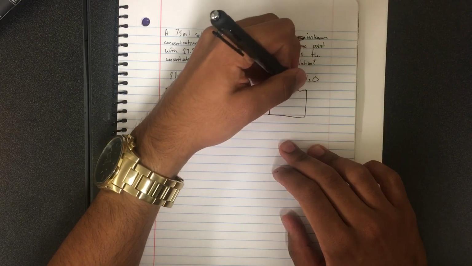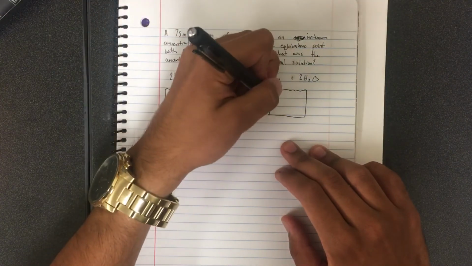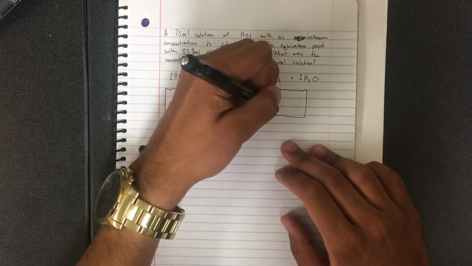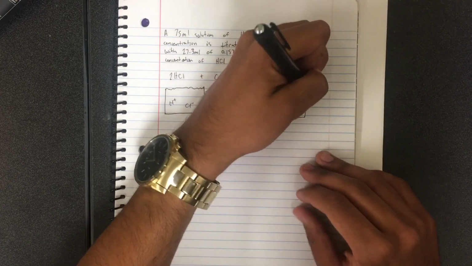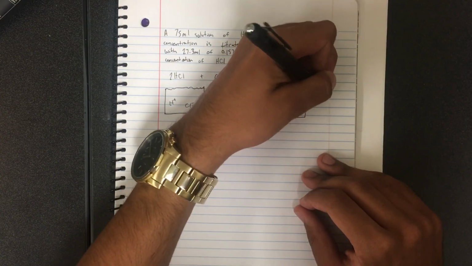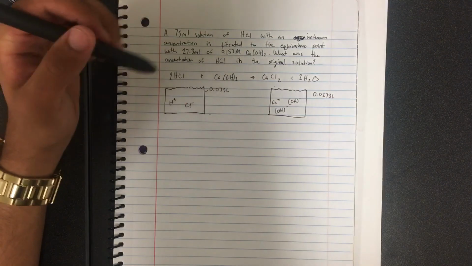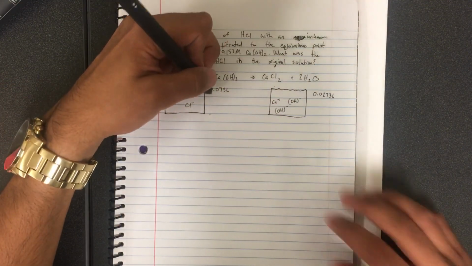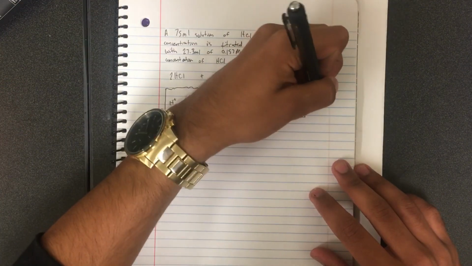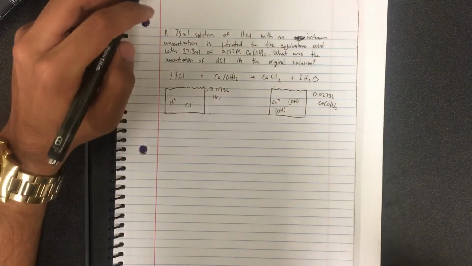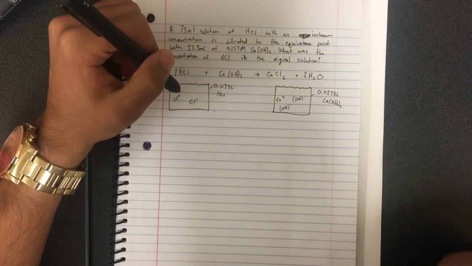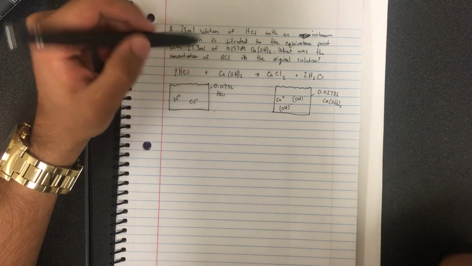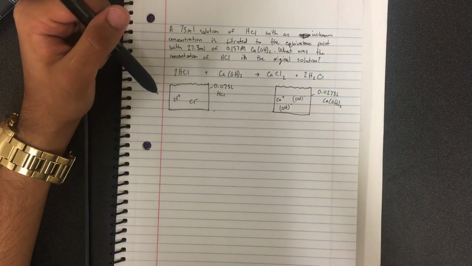Another solution has Ca 2+ and 2 hydroxide ions, OH minus, and this is 0.0273 liters. It's 27.3 milliliters, just converted that one to liters too. This one's HCl, this one's Ca(OH)2. So now you have an idea of what you're working with. You're going to combine these two solutions and you're looking for the original concentration of HCl.